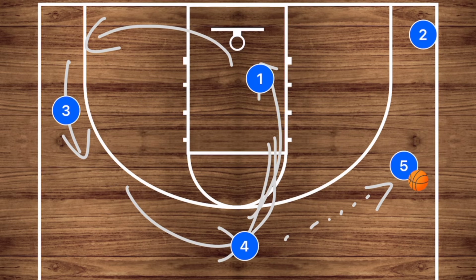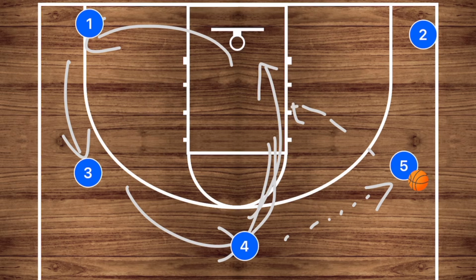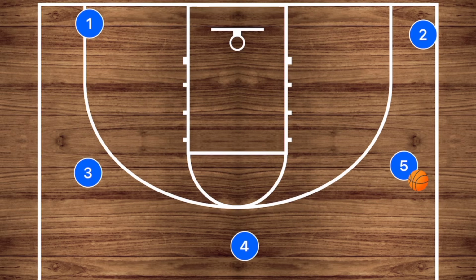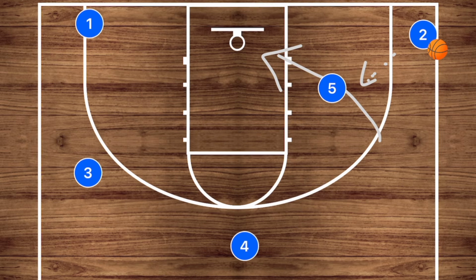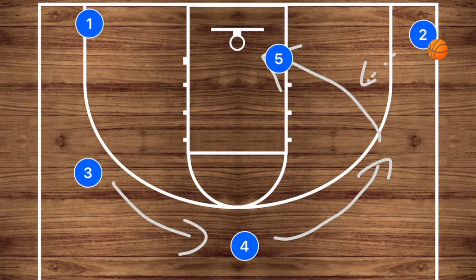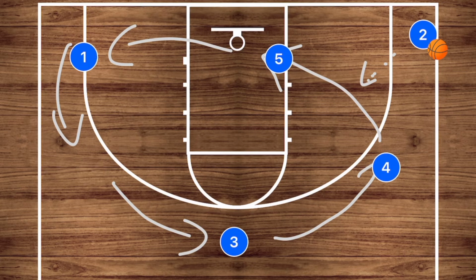So after these guys fill their spots, if player 1 wasn't open to score, of course we're going to be looking for that cutter. Player 5 is going to pass the ball. Let's just say he passes to player 2. He doesn't have to pass to the right side. He could pass to the left. But whether he passes to the left or to the right, he's going to then cut. If he's open, player 2 could pass him the ball. If he's not open, player 4 is going to fill, 3 is going to fill, 1 is going to fill, and then 5 is going to fill out. This is what you call a motion basketball offense.